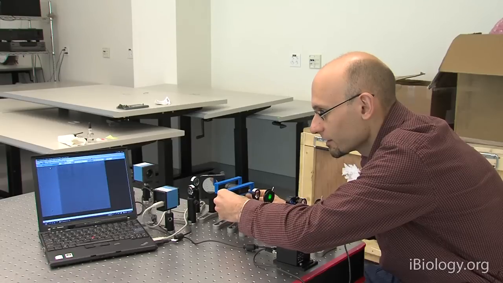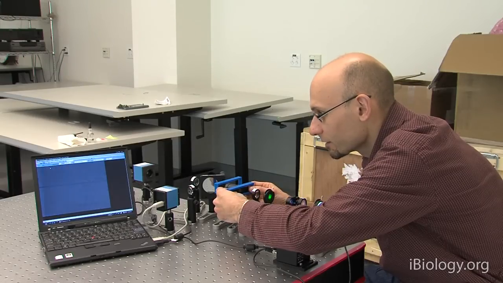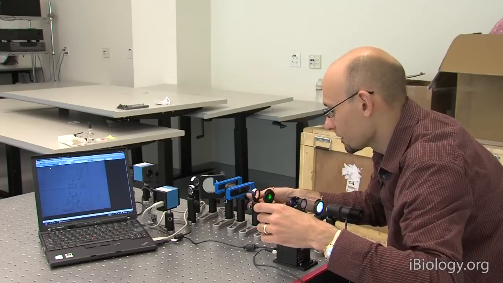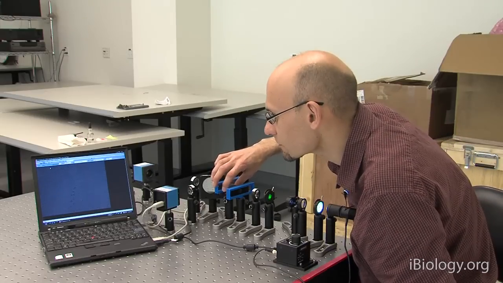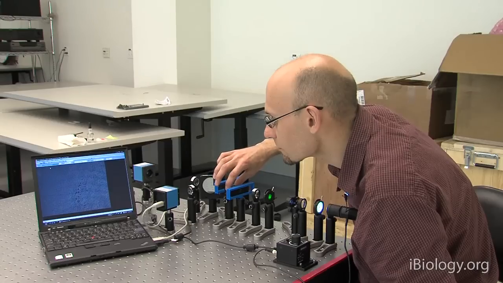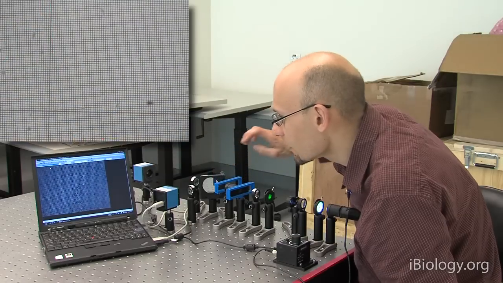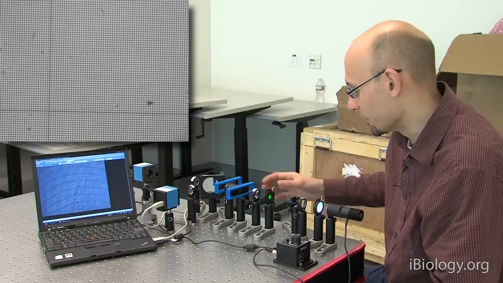And get that in focus. OK, so now we have a nice image of a 2D grid here.